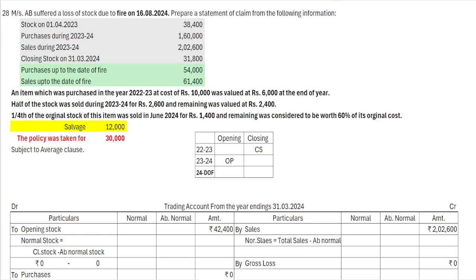Let's start the next problem, when a portion of abnormal goods are sold. Here is a problem. AB suffered a loss of stock due to fire on 19/8/2024. Prepare a statement of claim. We have to prepare a statement of claim.